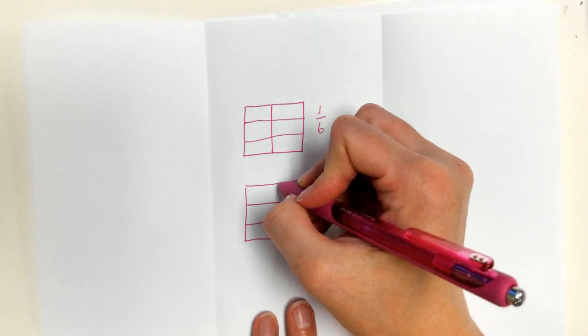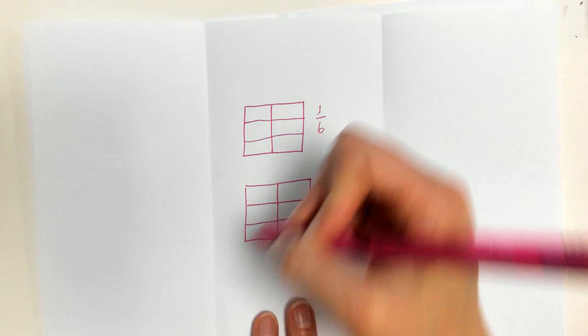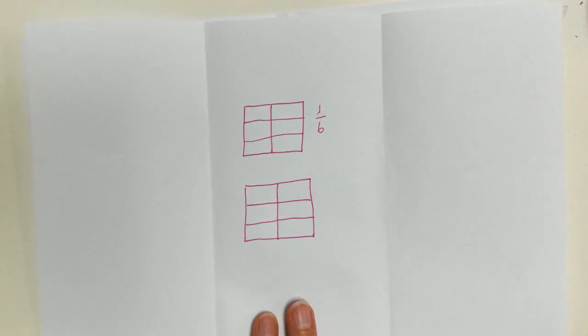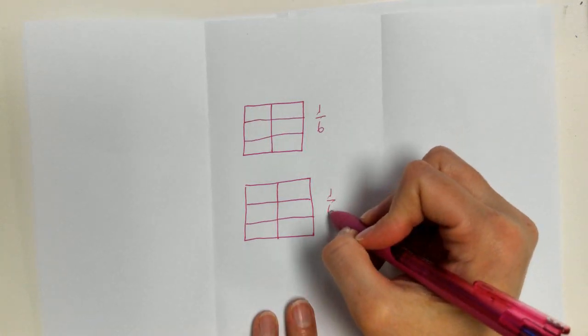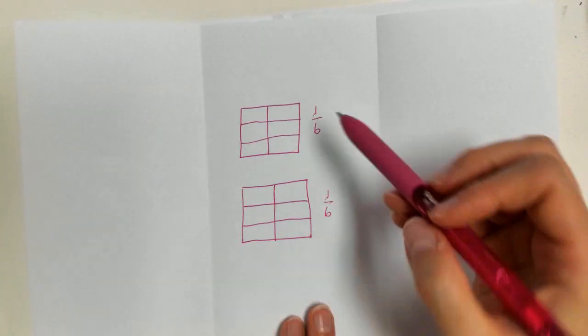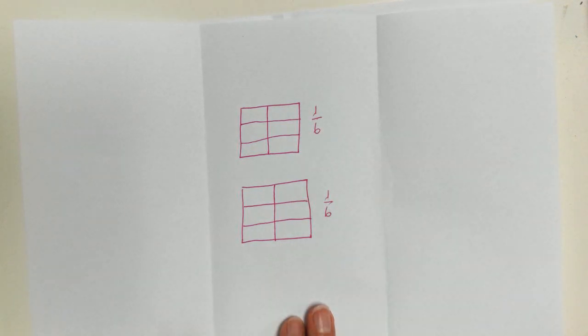Now I take my thirds and I divide those thirds into half. How many pieces is this cake now cut into? 6. All right, so now both of these cakes have the same size pieces.